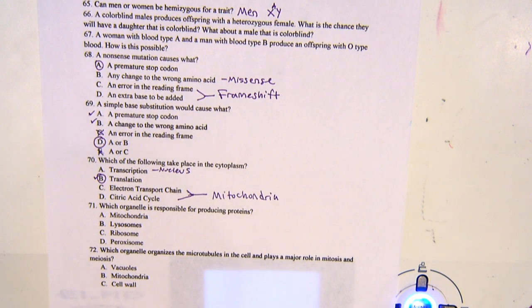What organelle is responsible for producing proteins? Ribosomes. Ribosomes make proteins, and we know that a lot better now because we've talked about translation recently. We've talked a lot about those ribosomes making proteins.